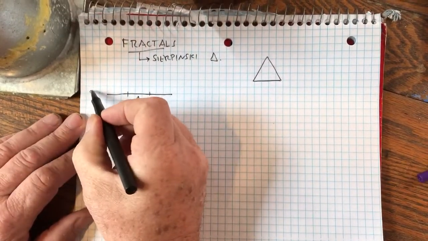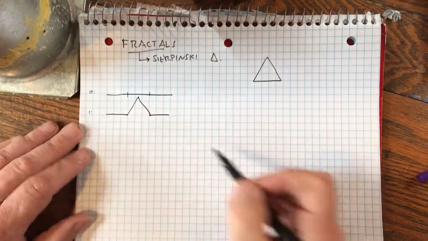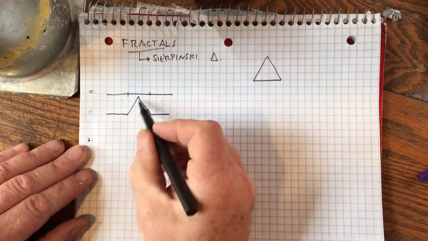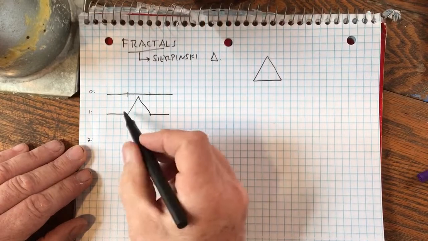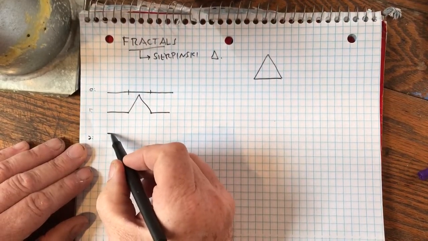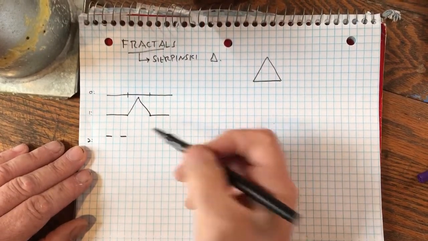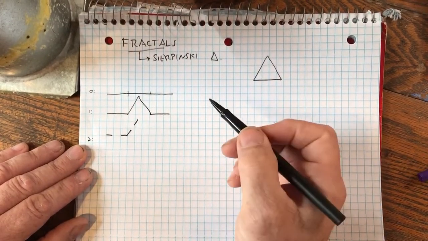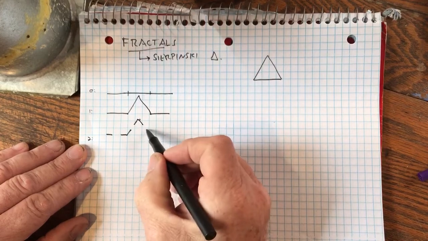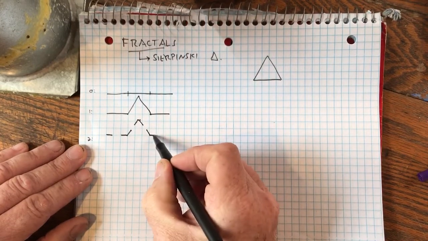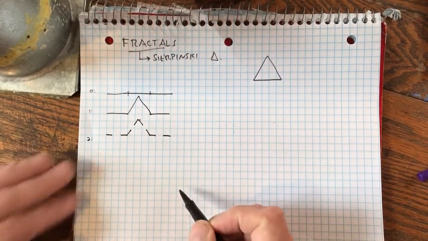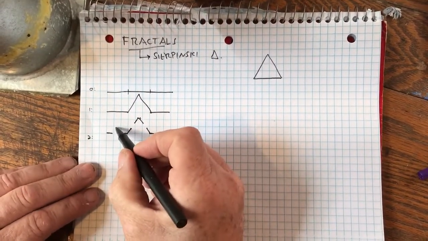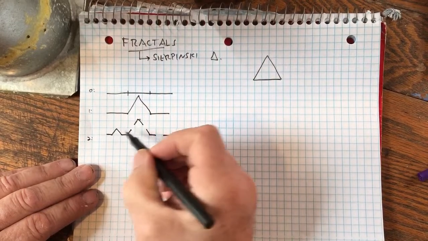This is step 0. This is step 1. Step 2. Take each segment of that object and remove the middle third. And in place of that middle third, put in two sides of an equilateral triangle.